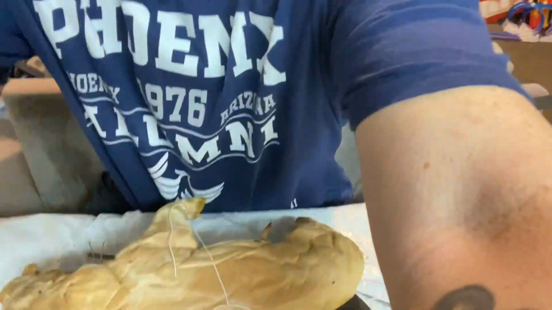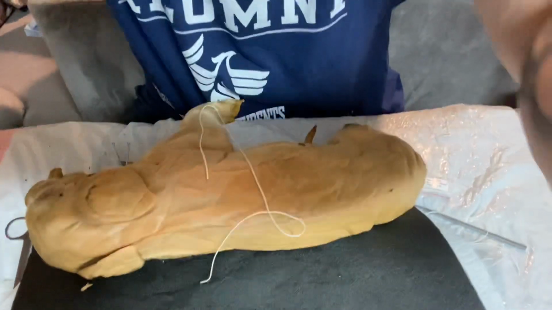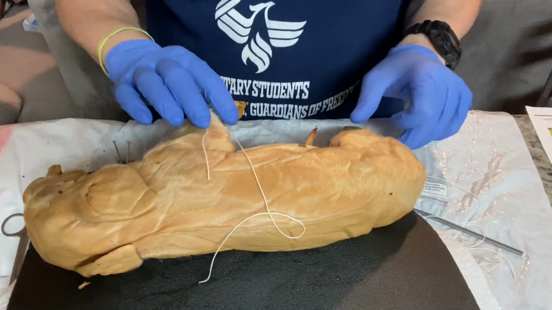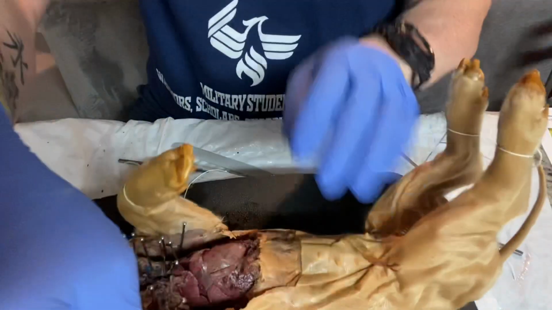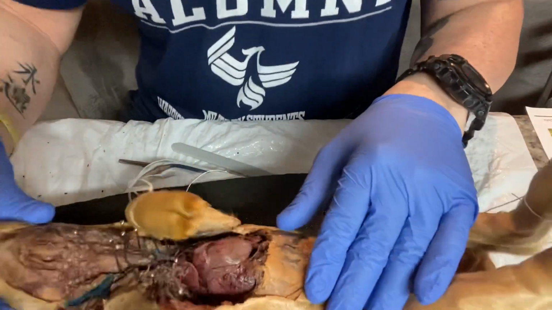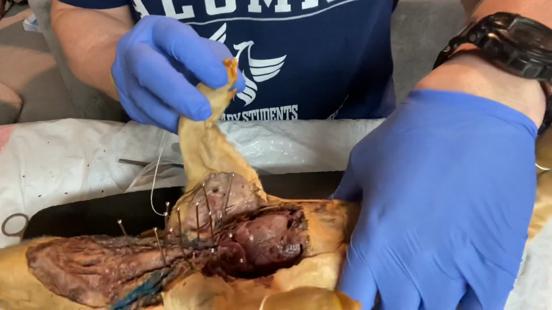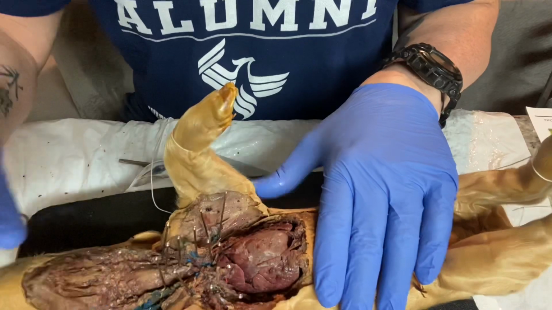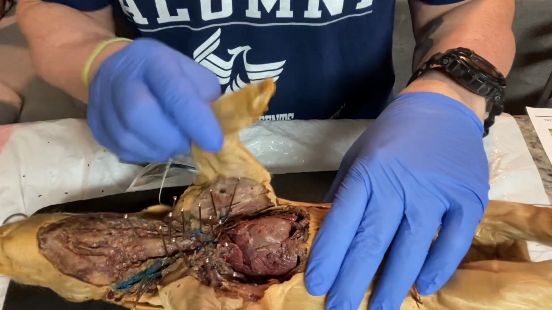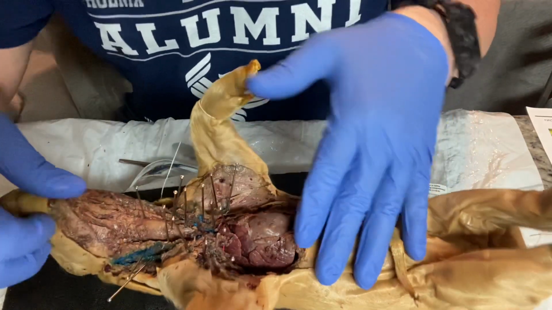I've already cut the pig to expose the internal anatomy of the pig. And let me just adjust my camera if I can here. And I'll try to go over some of the structures here. And I put some pins here to just kind of help mark some landmarks.